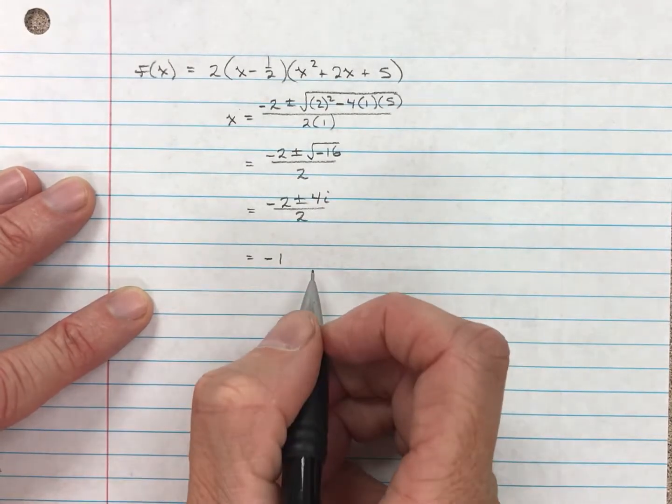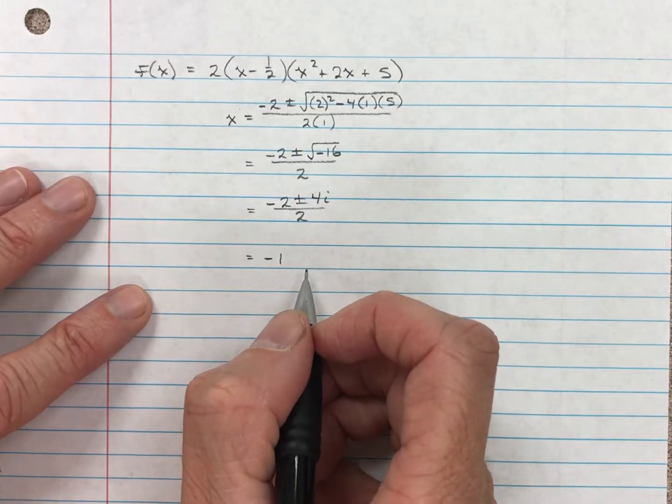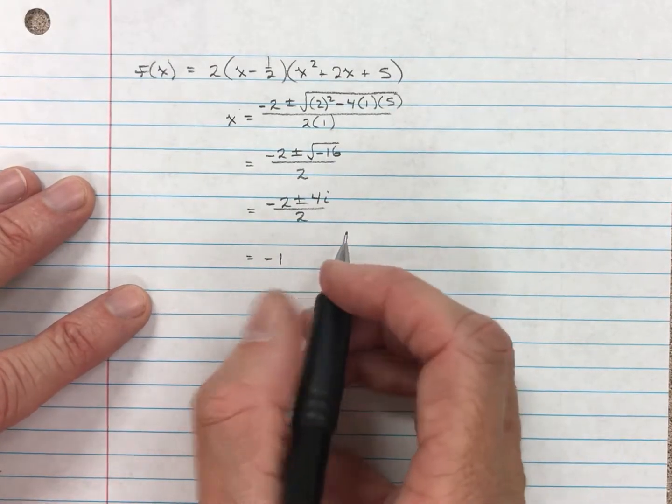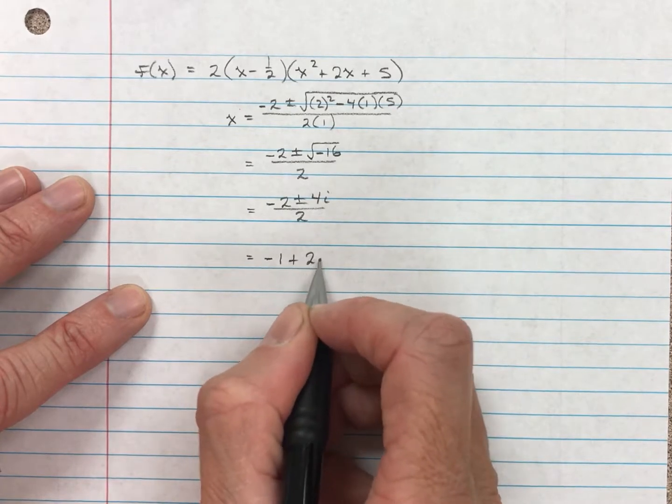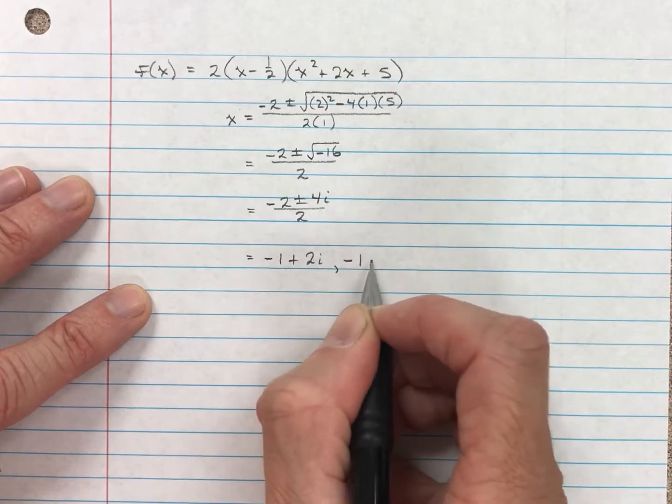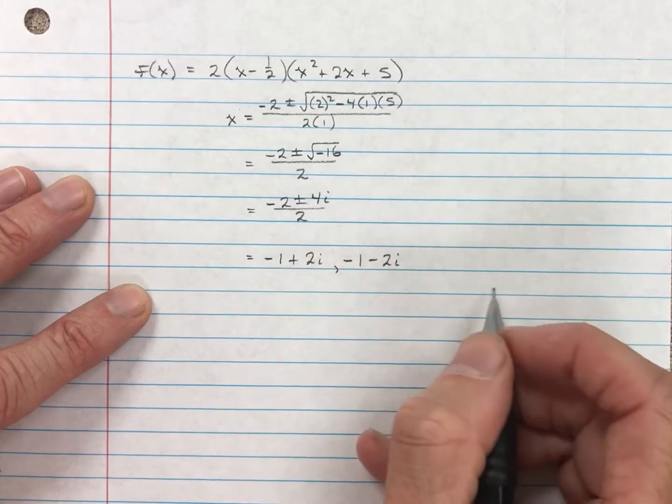Which means I have two factors, and of course, remember, complex factors come in conjugate pairs: negative 1 plus 2i and negative 1 minus 2i.